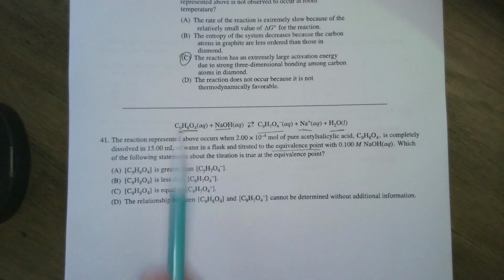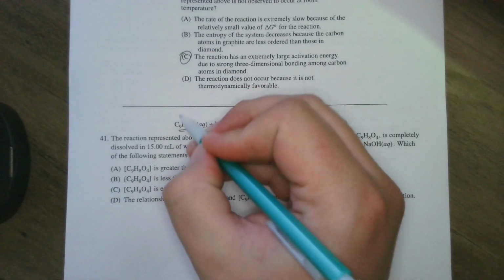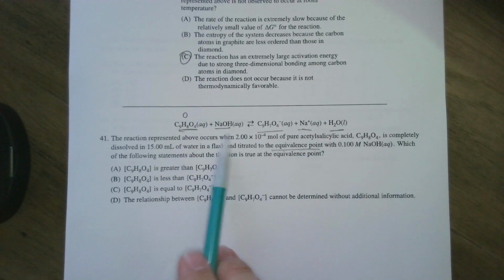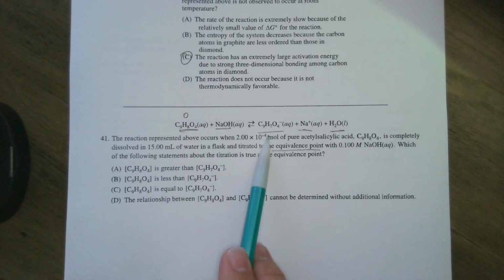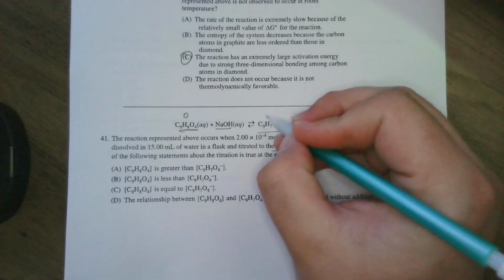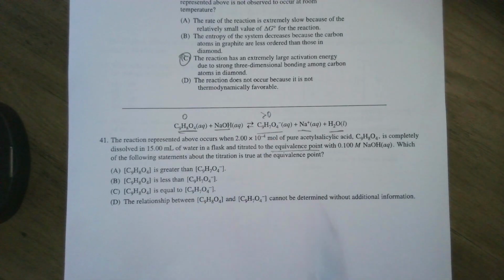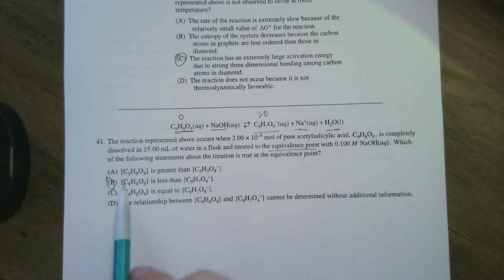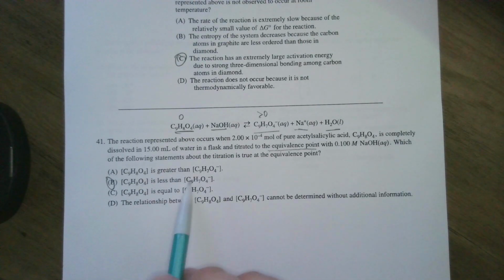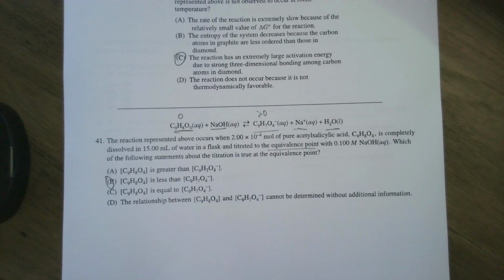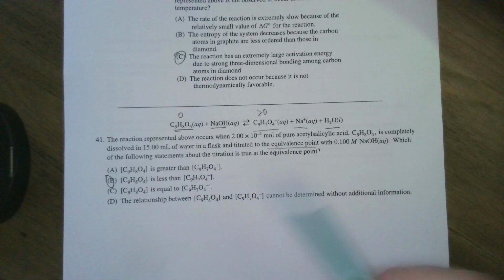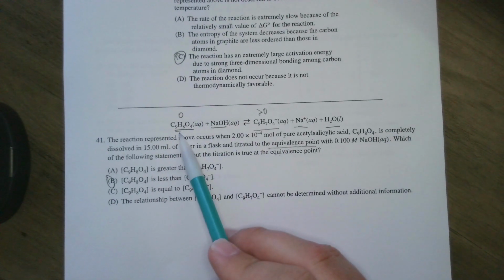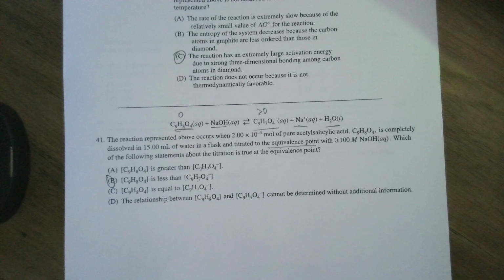Since we're at the equivalence point, all of this is used. There's actually zero of this left because the NaOH and this are reacted completely to equivalence. I don't know exactly how much of this there is, but it will be greater than zero. I made a little bit of this as I proceeded, which is why my answer is B. My C9H8O4 is less than the amount of my product version of it. At the half equivalence point, they would be equal, but at the full equivalence point, there's none of this left and only this left.